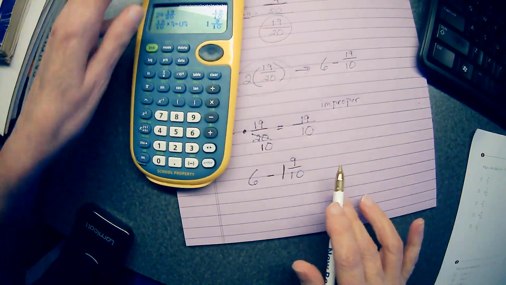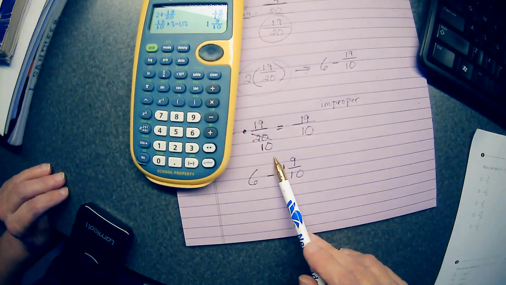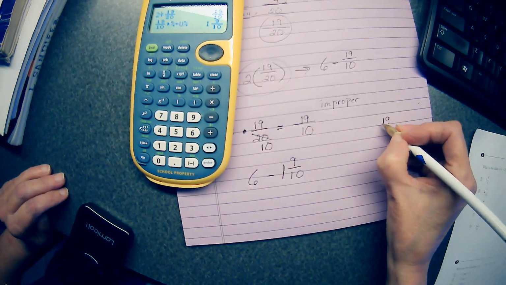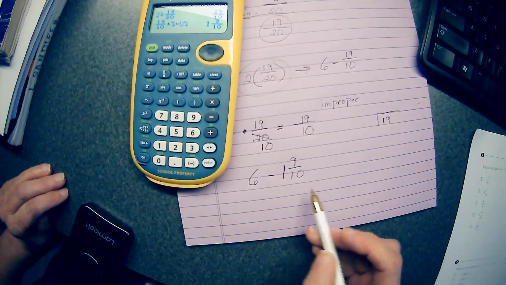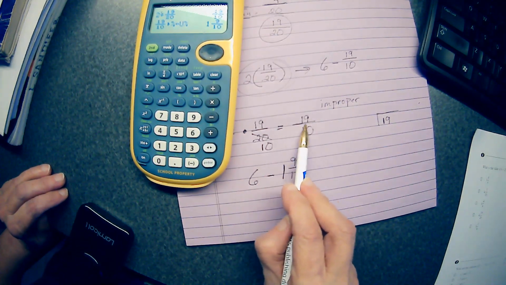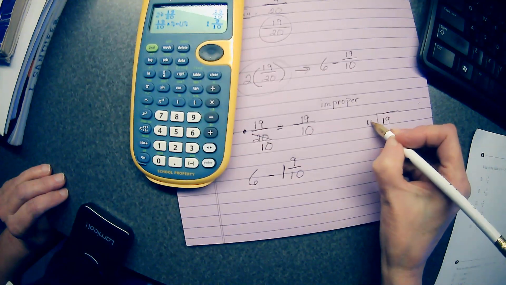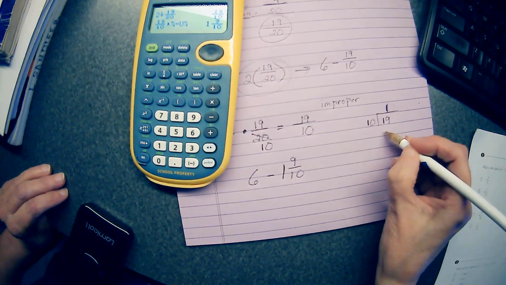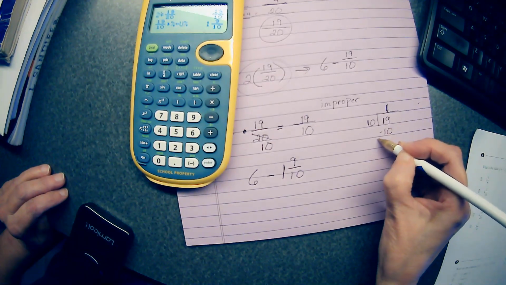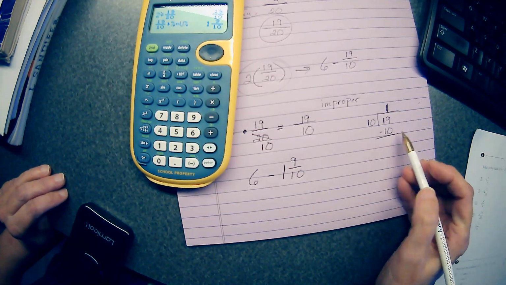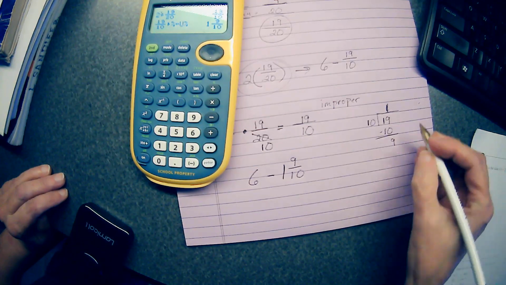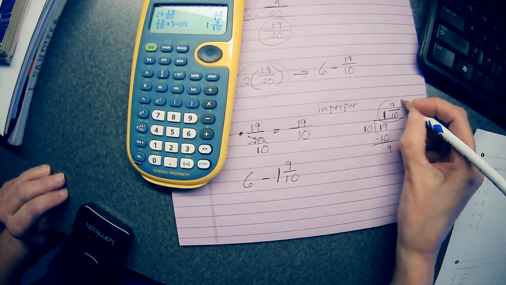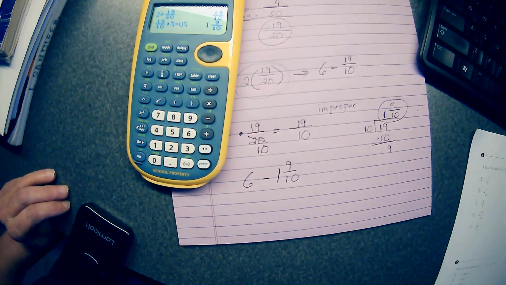Okay, let me show you how to do that if you do not have a calculator. 19, your numerator always goes in the division box. 19 divided by 10. 10 will go into 19 one time. 1 times 10 is 10. Subtract. 19 minus 10, 9. 9 is now our numerator. Keep 10 as our denominator, and there is our 1 9/10.